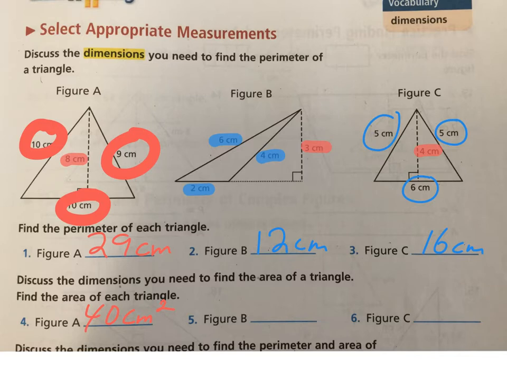All right, for figure B, we're going to multiply the base, which is 2, times the height, which is 3. 2 times 3 is 6, and 6 divided by 2 is 3 centimeters squared. Good. Now for figure C, the base is 6, the height is 4. 6 times 4 is 10. 10 divided by 2, or cut in half, is 5 centimeters squared. Again, every time you find the area, it is in square units.